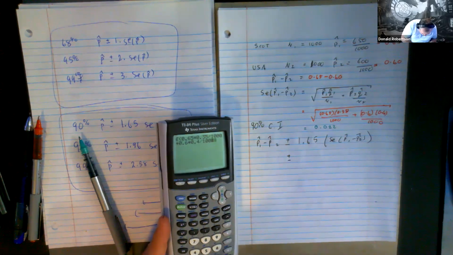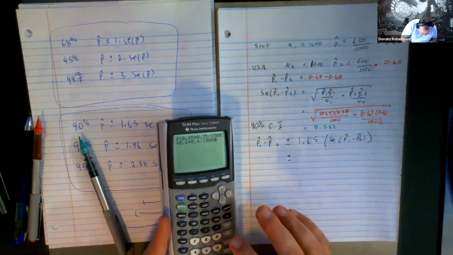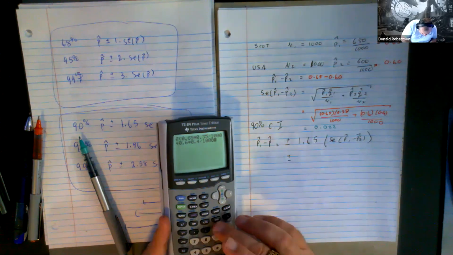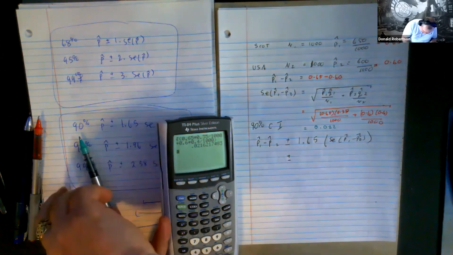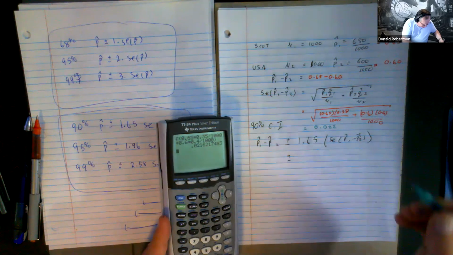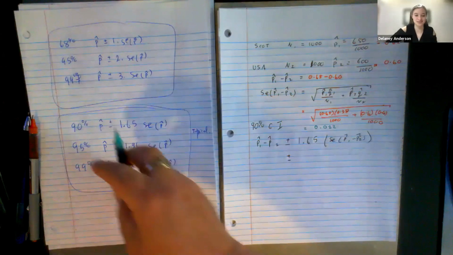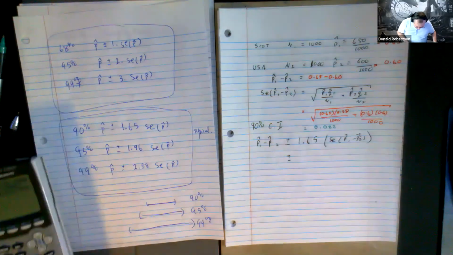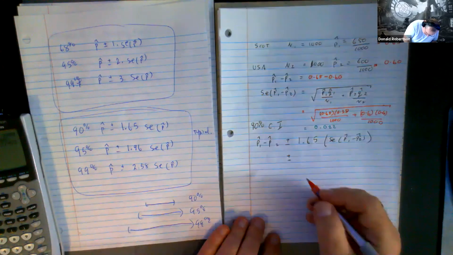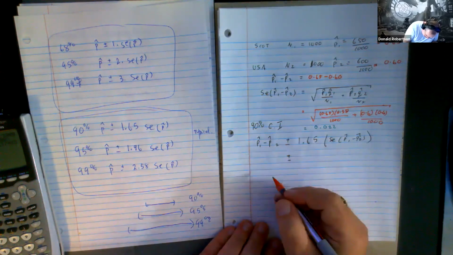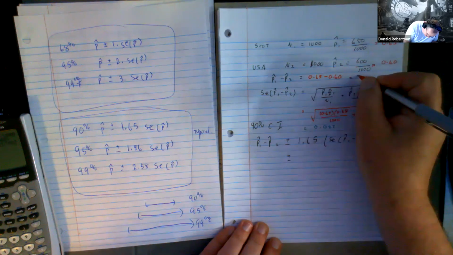Now it doesn't matter which one of you two ends up being right. It's just, okay, we got a 0.022. I forgot the square root. That's my bad. That would be it. That's all it takes. So the difference between these two, which I actually haven't calculated yet, is 0.05.